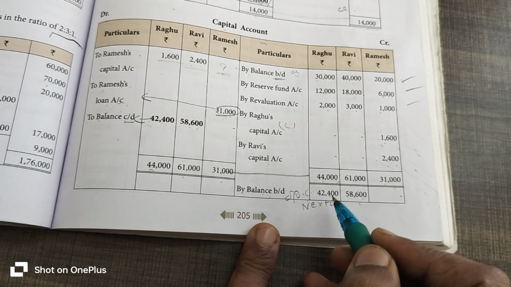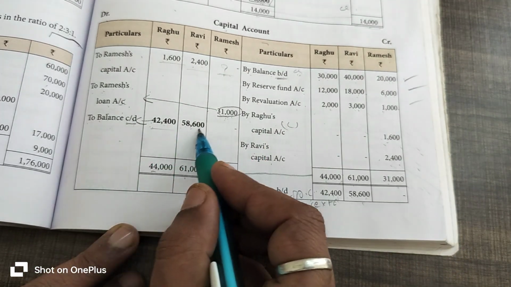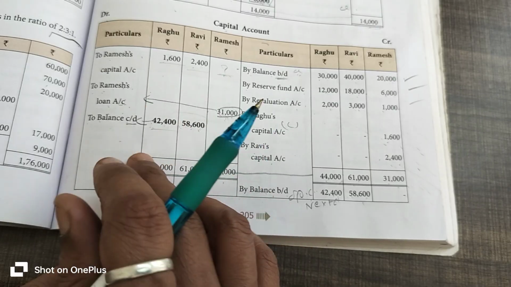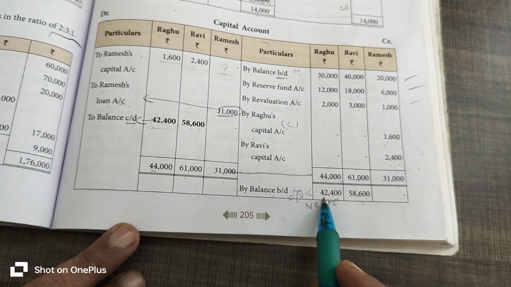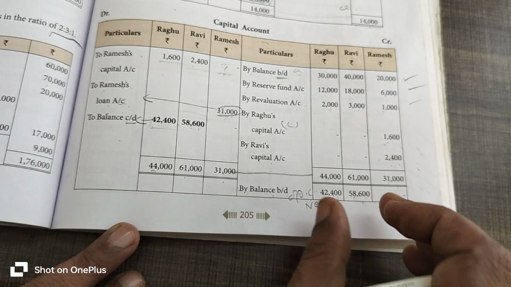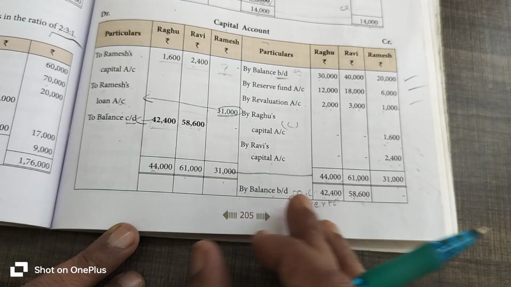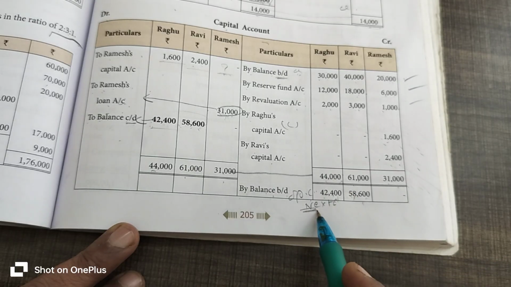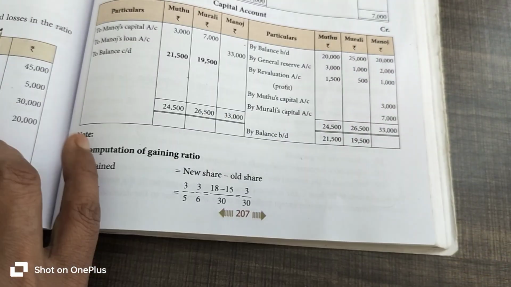So these two partners only continue in the partnership firm. Their opening balance of the capital is 42,400 and 58,600 respectively. With this capital they started the business for the next accounting period. Okay, let's come to the balance sheet.